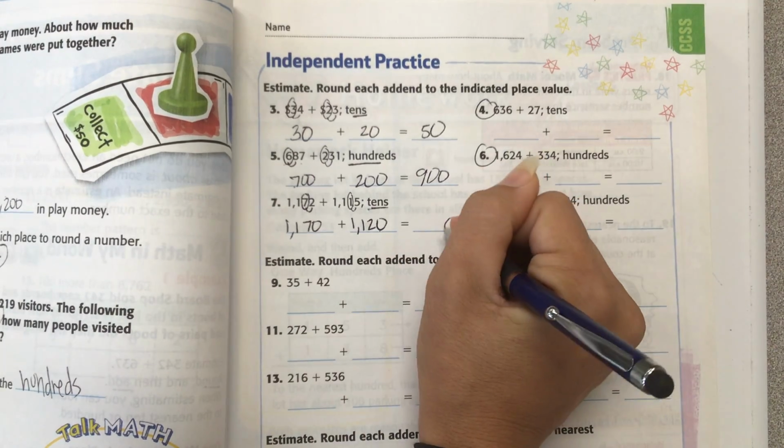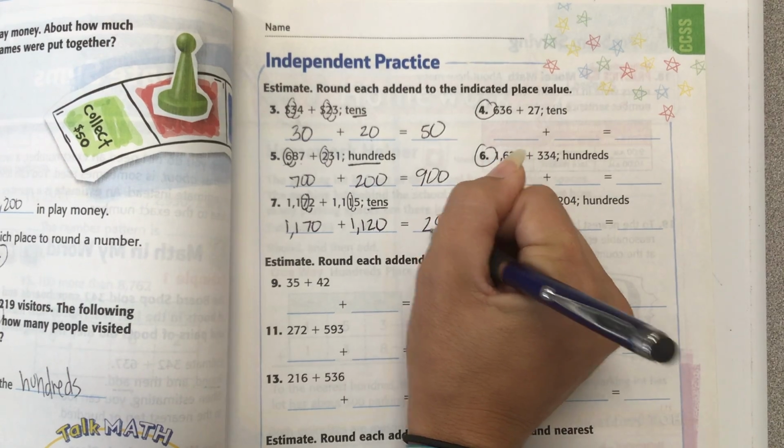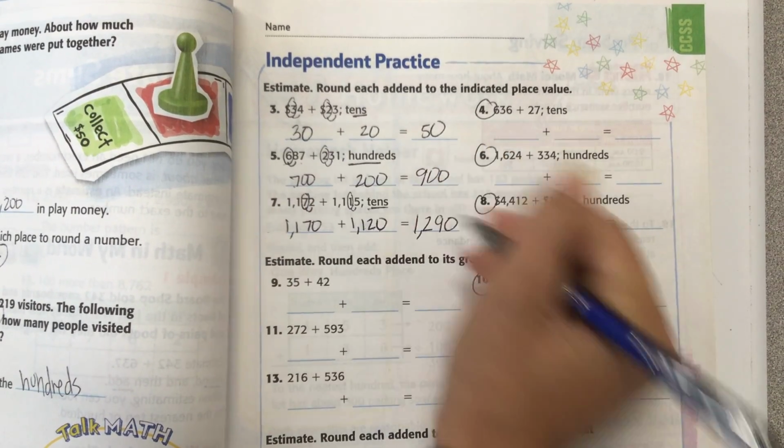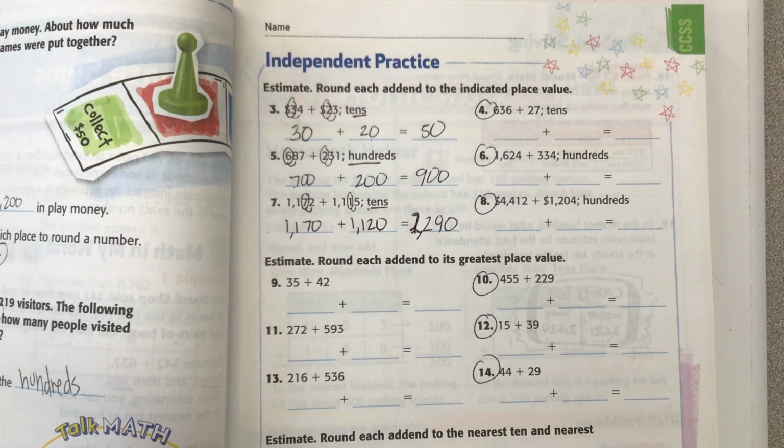Let's add those numbers. 0 and 0 in the ones place, 2 and 7, which is 9, 1 and 1, which is 2, and 1,000 and 1,000 is 2,000.